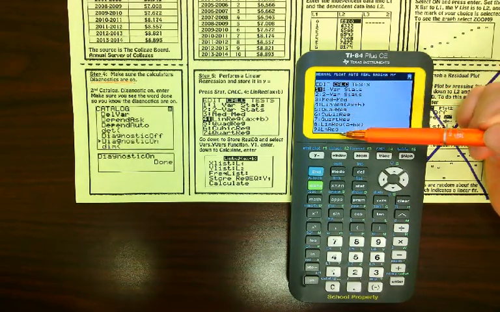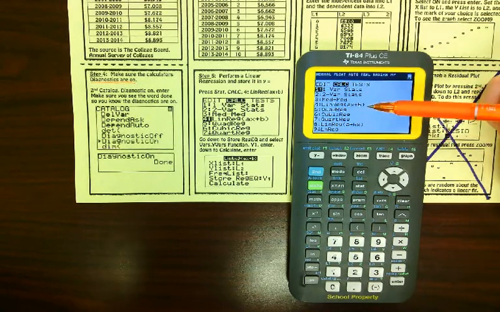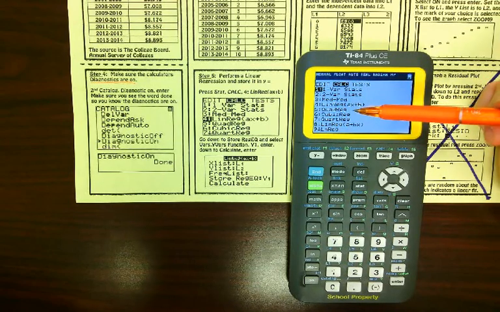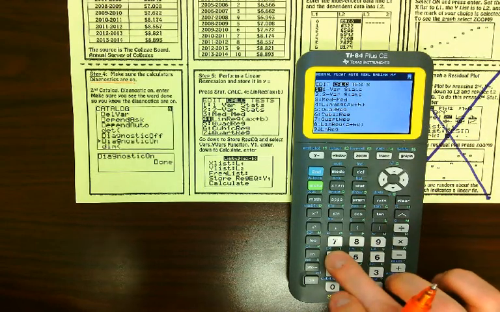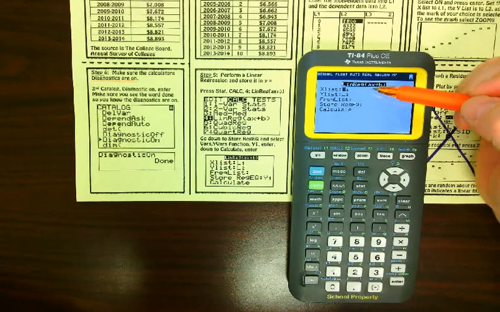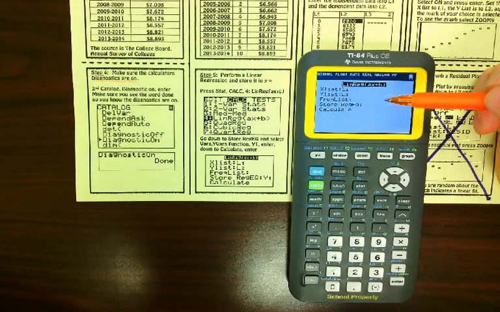And if we look at all of our choices here, we have a lot of different types of regressions we can do, but for right now we are just working on linear regression, and you'll notice it's in the form of y equals mx plus b, where m is going to be my slope, b is going to be my y-intercept. So we're going to choose 4, and it's taking us inside this linear regression.